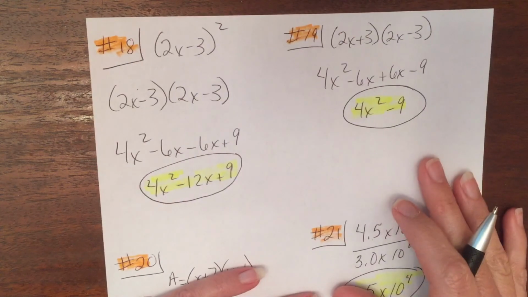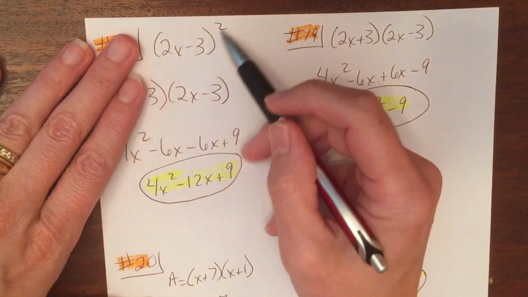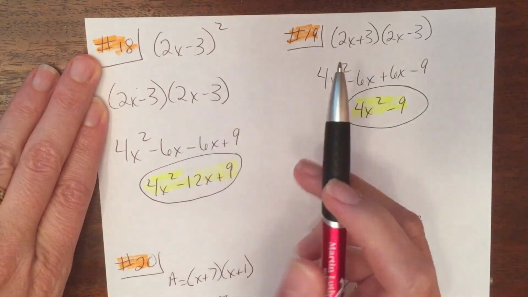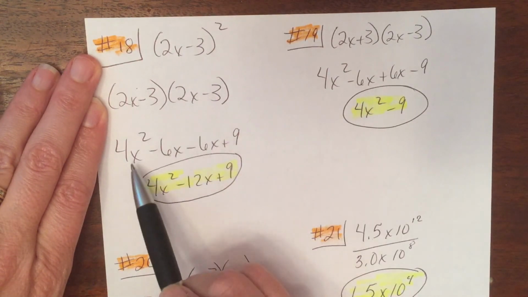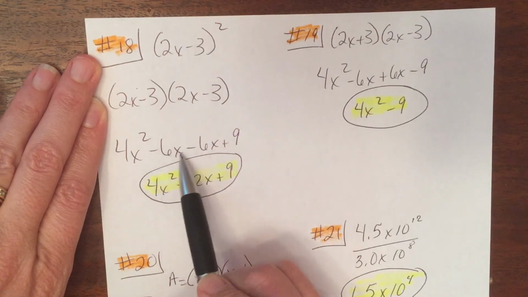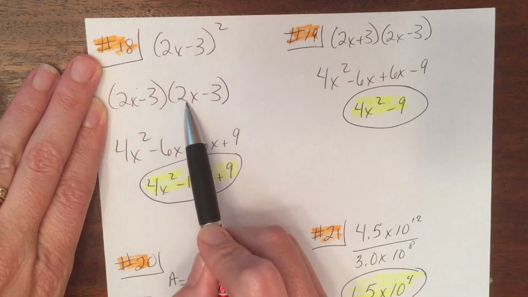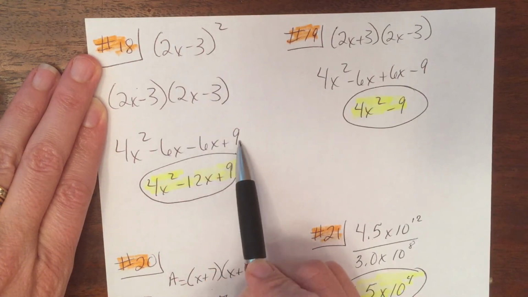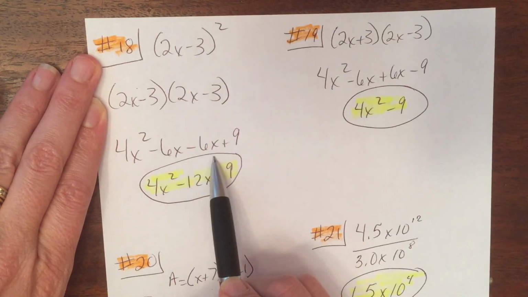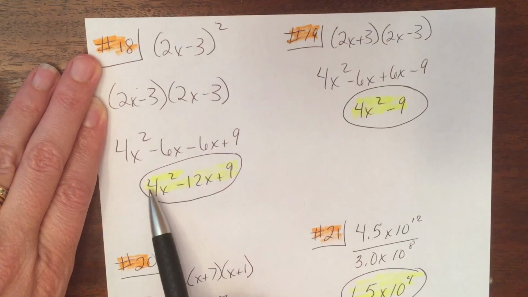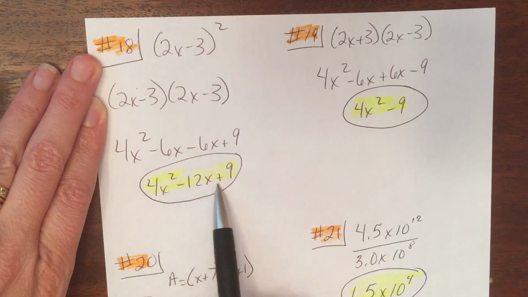Okay, number 18. 2x minus 3 quantity squared means 2x minus 3 times 2x minus 3. Here is a FOIL problem. 2x times 2x gives me 4x squared. Outside, 2x times negative 3 is negative 6x. Inside, negative 3 times 2x, negative 6x. Negative 3 times negative 3 is positive 9. My middle terms combine, negative 6x and negative 6x make negative 12x. Final answer, 4x squared minus 12x plus 9.